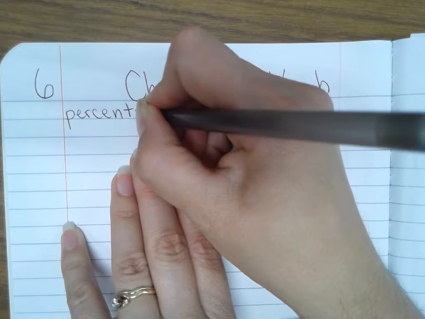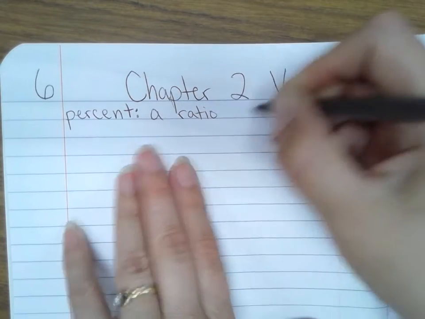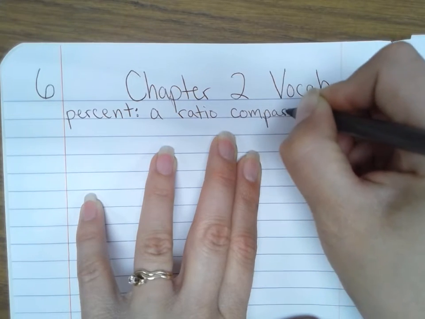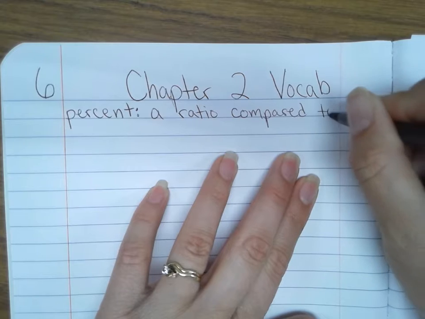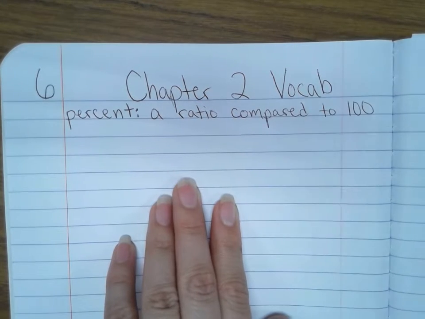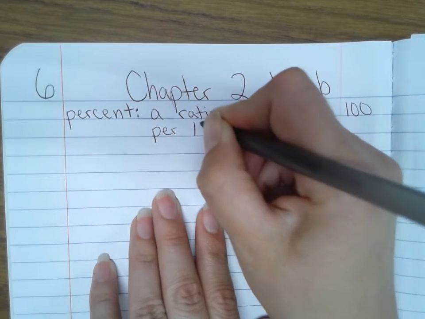Okay, percent is a ratio compared to 100. Another one is per 100.